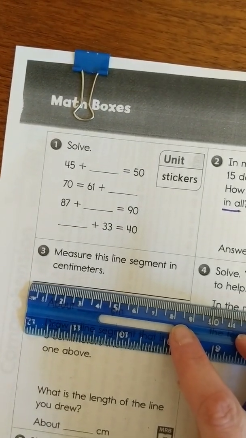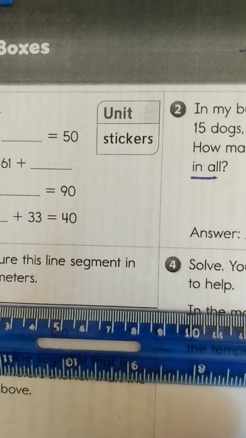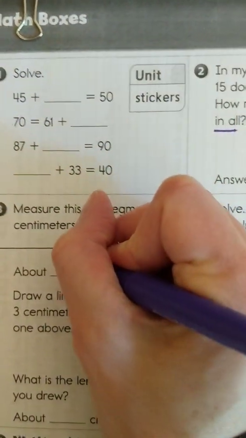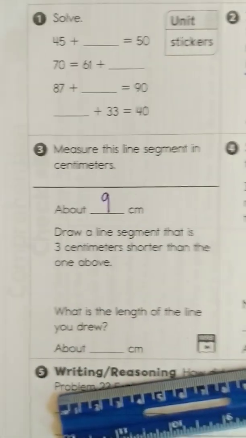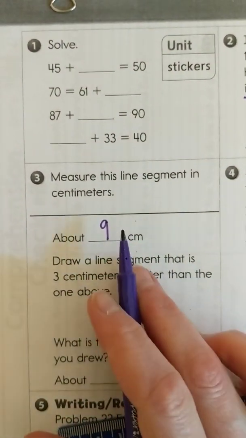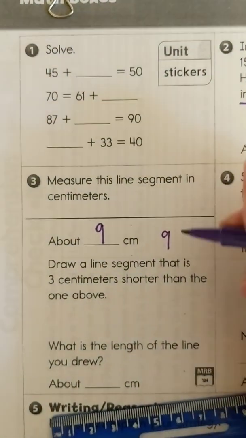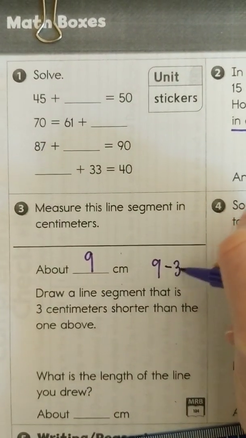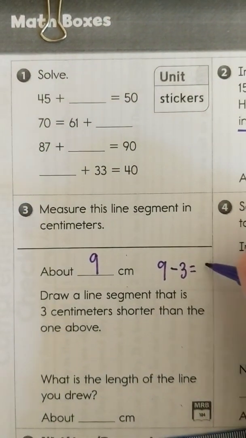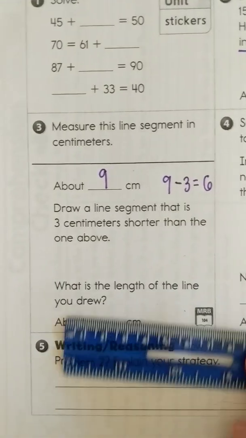So now remember, mine doesn't have that little end on it, so I can go ahead and start it right at the very end. So when I look closely, I can see that it is about 9 centimeters. So on my line, I'm gonna go ahead and write 9 centimeters. Now, they want me to draw a line segment that is 3 centimeters shorter. Well, if it's 9 centimeters and I need to do one that's 3 centimeters shorter, I'm going to take away those 3 centimeters, and I know that 9 minus 3 is 6. So I need to draw a line segment that is 6 centimeters.